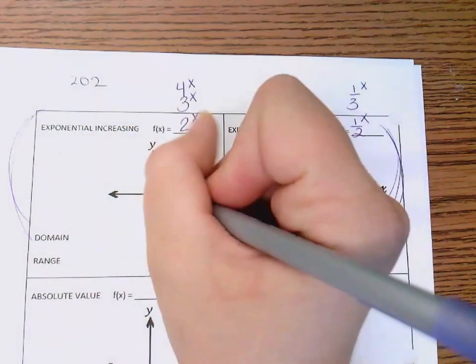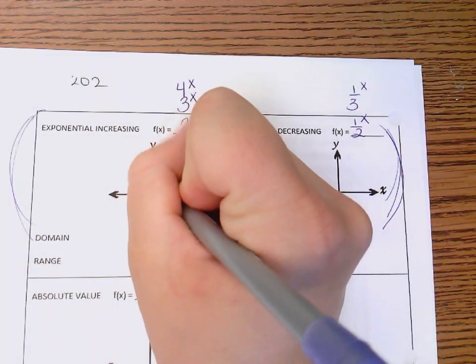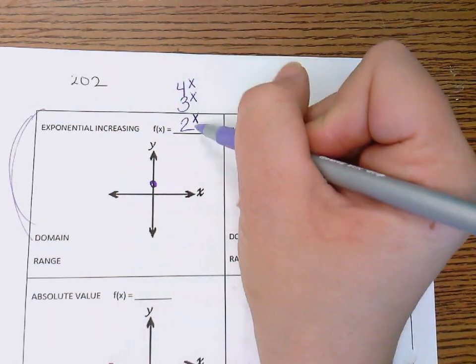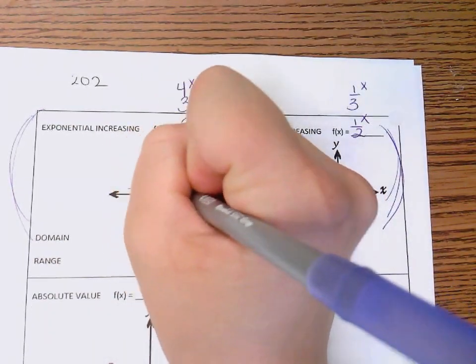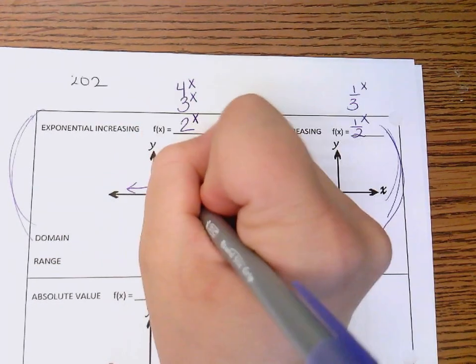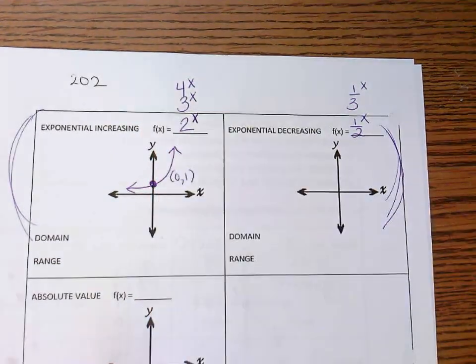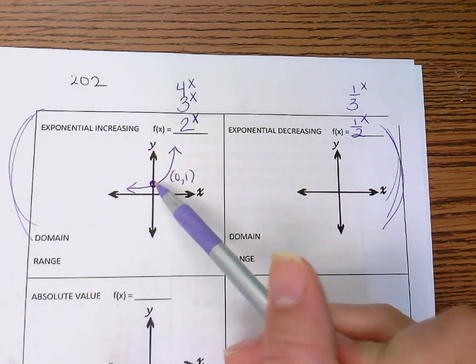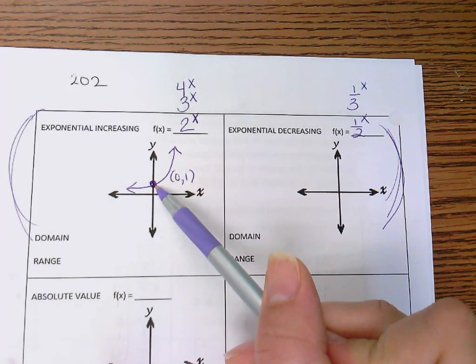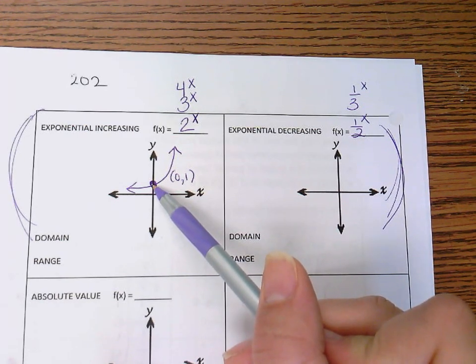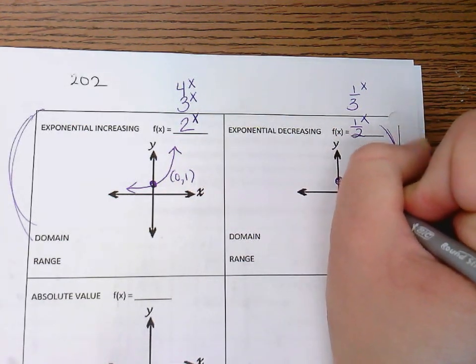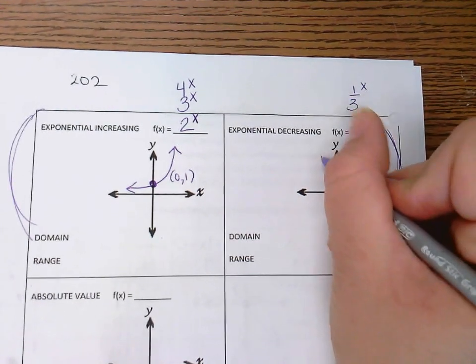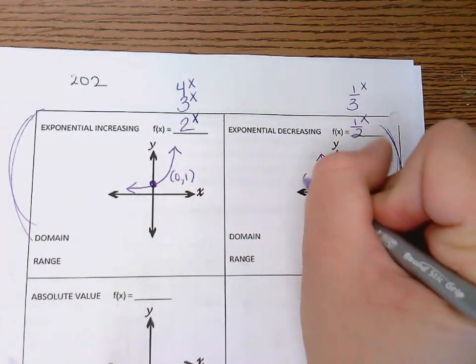So, I mean, there's one key point that we will talk about, but when I plug in 0, anything to the 0 power is 1. So it's nice to know that 0, 1 is a key point, so that when you shift it all around, if you just find out where that point moved to, you know what happened to the graph. Same thing on this one. So even if it's a fraction, anything to the 0 power is 1, 0, 1.